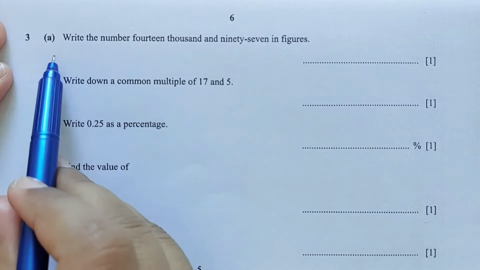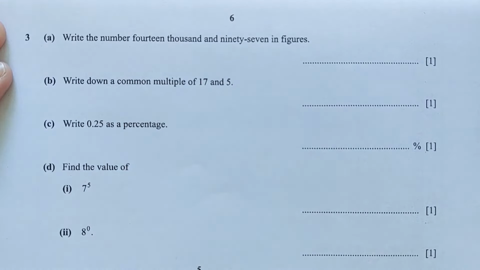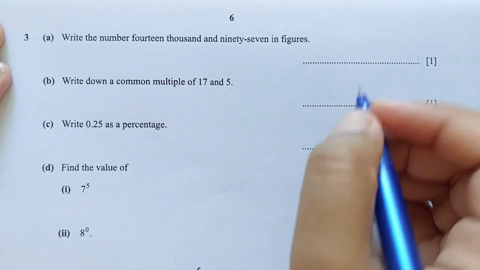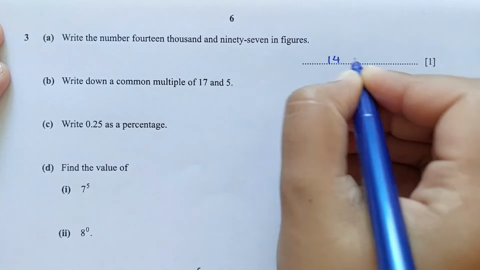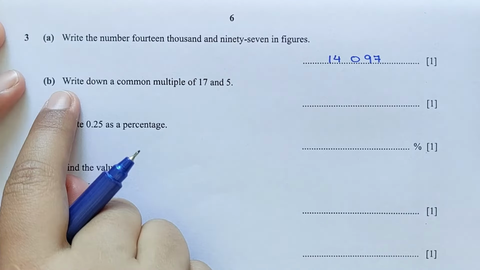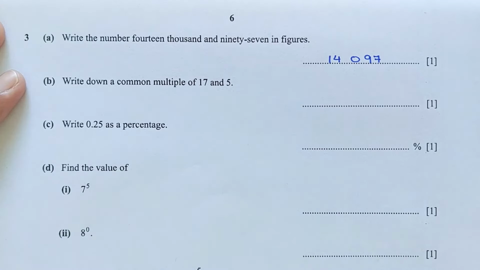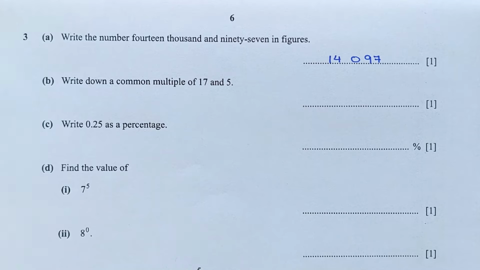Question number 3, part A. Write the number 14,097 in figures. 14,097. Now for part B, write down a common multiple of 17 and 5. Common multiple of 17 and 5, all right.